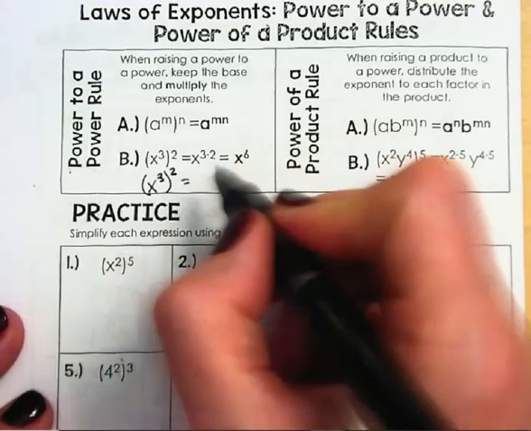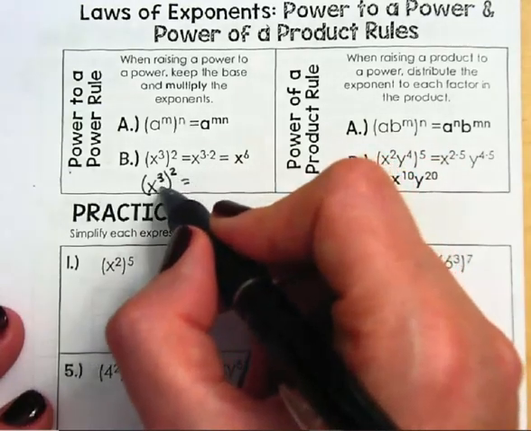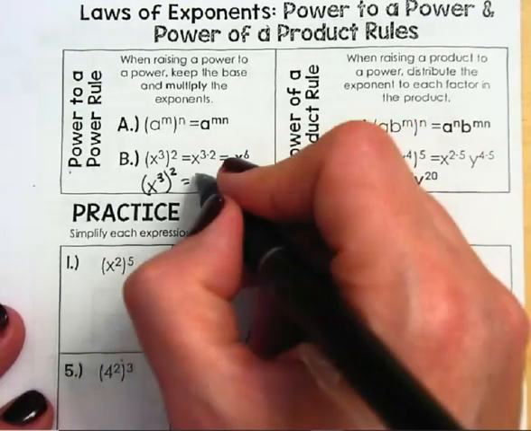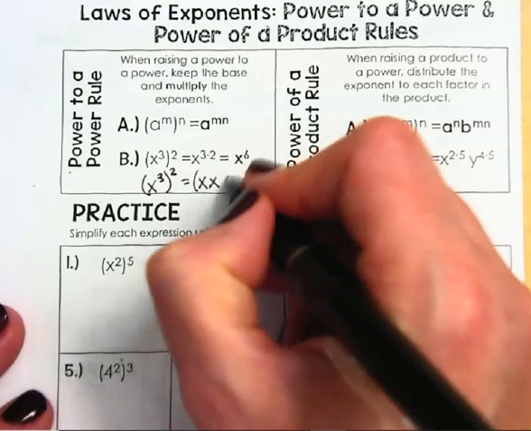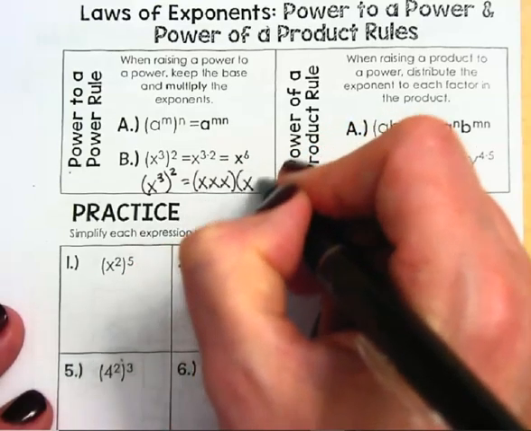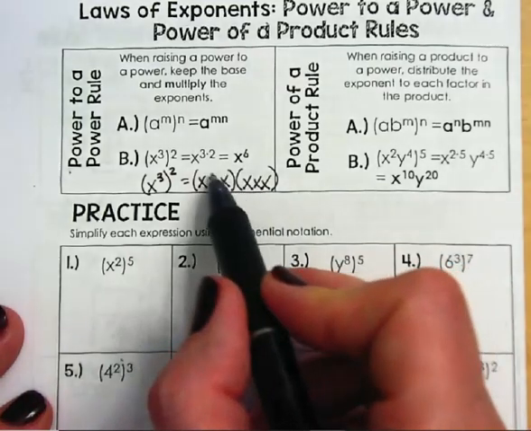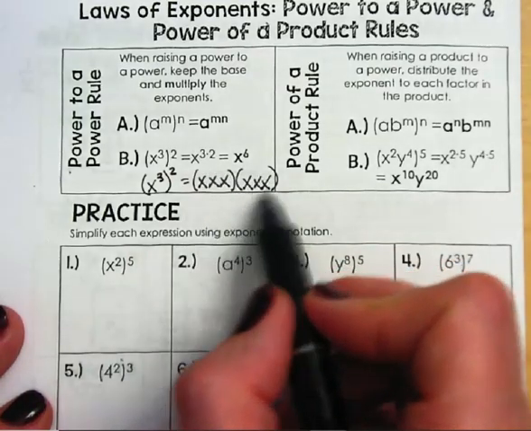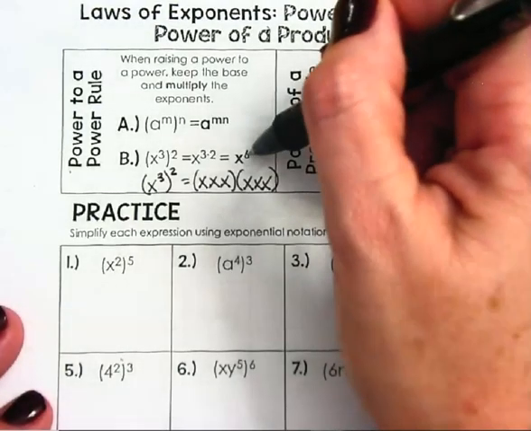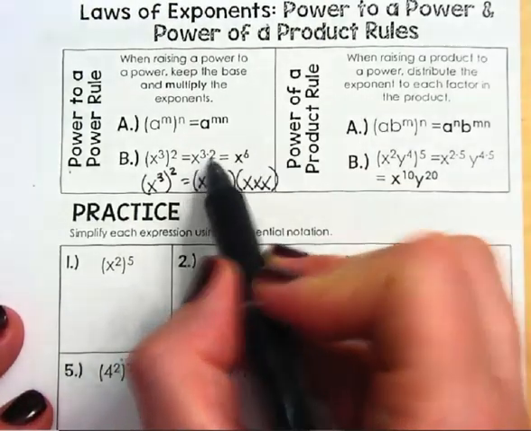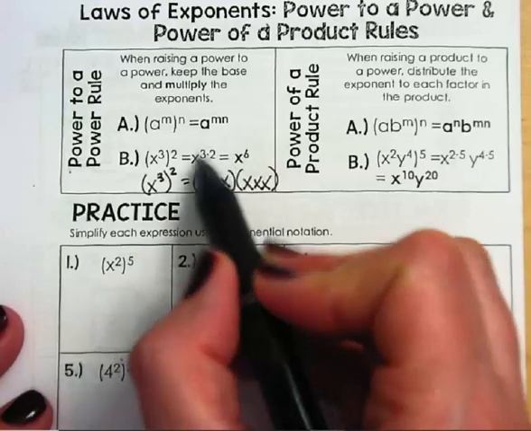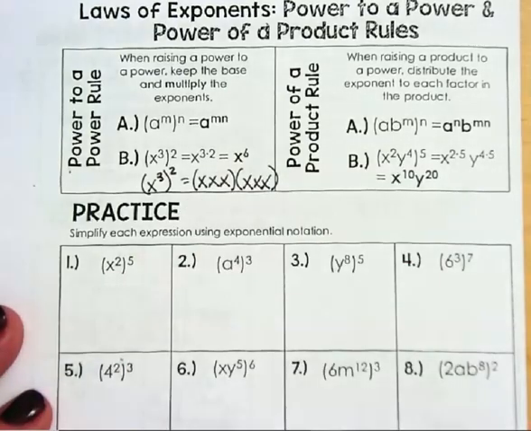And this means that I have 2 sets of x cubed being multiplied together. So here's an x cubed times itself, another x cubed. Well, now that I'm multiplying and I know that I have to add the powers, this can be rewritten as x to the 6th. So it's just 3 times 2, because repeated addition is multiplication. So I have 2 groups of 3.